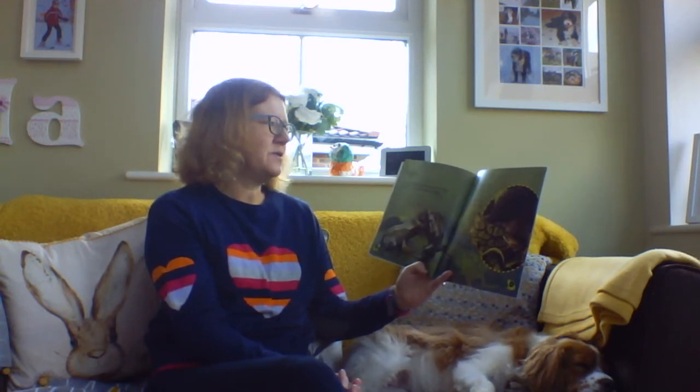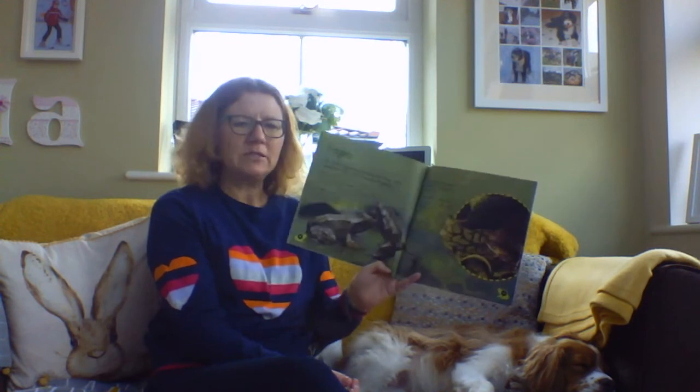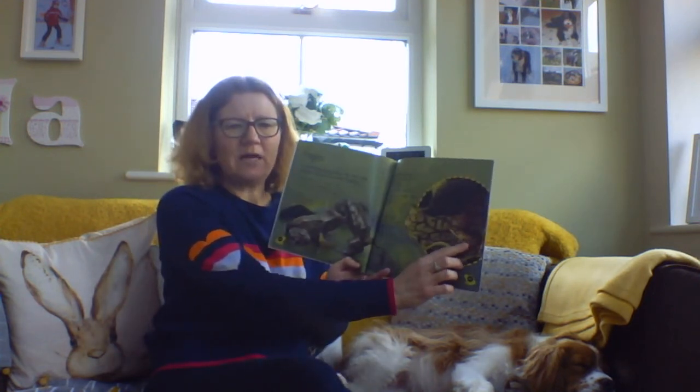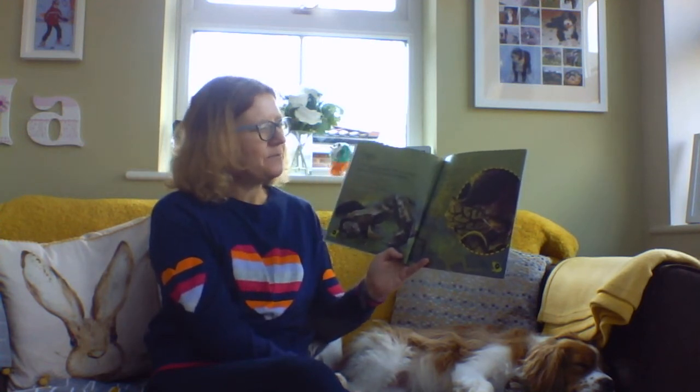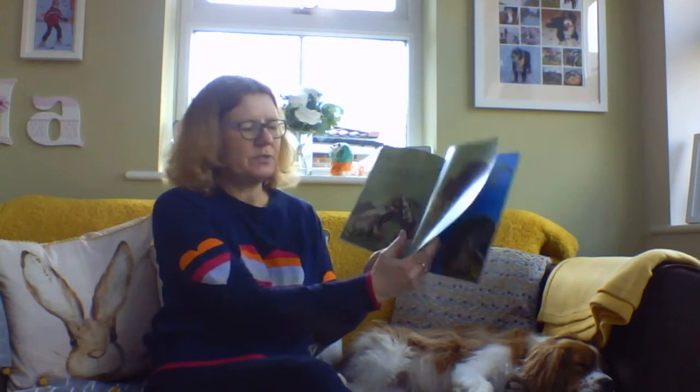When they are bigger, the froglets move away from their pond. They find a safe place under some plants where they can hide. This froglet is hiding in a pitcher plant in a wood, and it's very well camouflaged there. So they will move away from the pond when they become frogs. As the froglet gets bigger, they move away from the pond and find somewhere safe to hide.